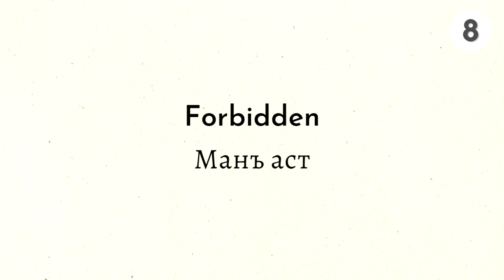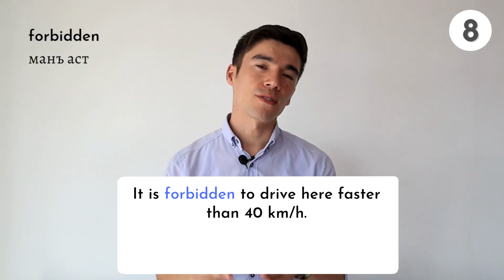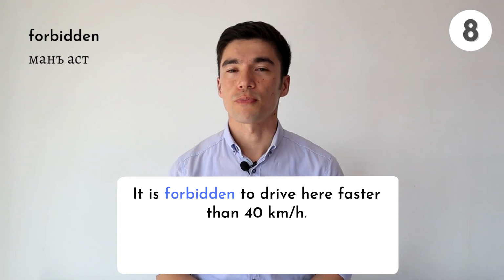Forbidden. Man' ast. It's forbidden to drive here faster than 40 kilometers per hour.